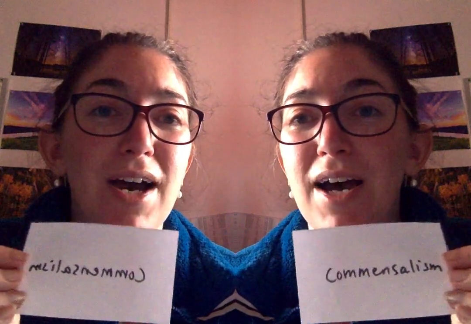Commensalism is a relationship where one of the partners benefits and the other one is neutral. They don't benefit, but they are not harmed. So a lot of the bacteria in our body are referred to as commensal bacteria because for a long time biologists just thought that they were freeloaders, just living on our body, not causing us illness, but also not helping our health.